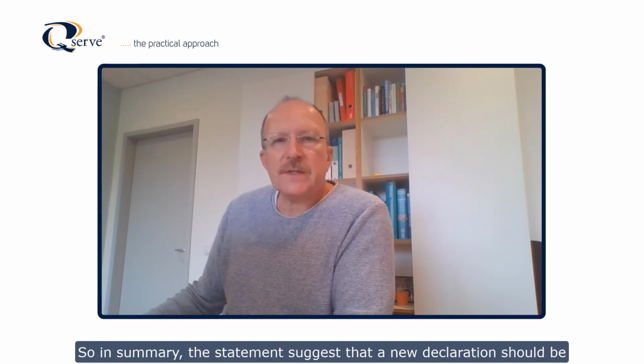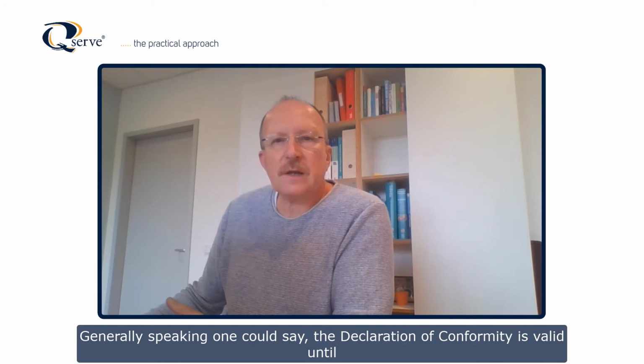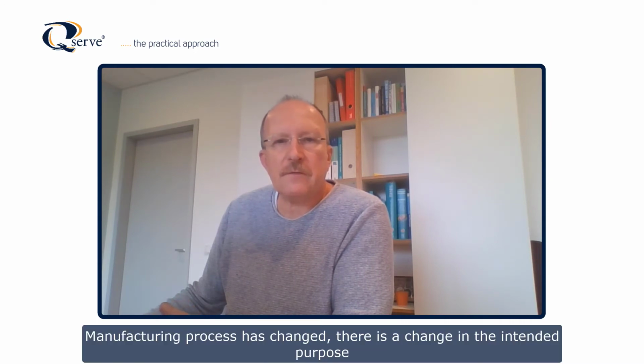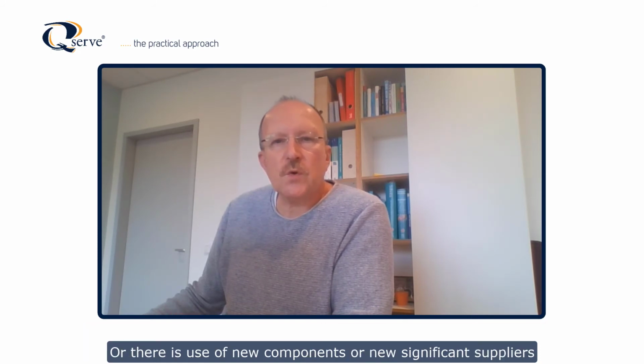So, in summary, the statement suggests that a new declaration should be issued after a significant change to the product has been implemented. Generally speaking, one could say the declaration of conformity is valid until major product changes are made. Like, for example, the manufacturing process is changed, there is a change in the intended purpose, or there is use of new components or new significant suppliers.